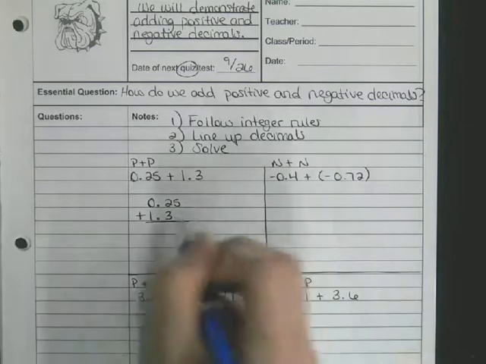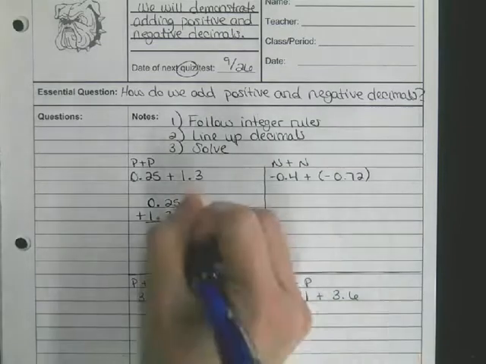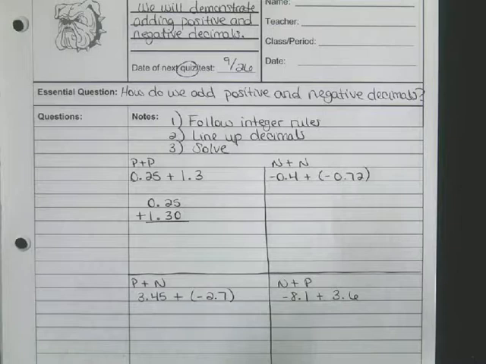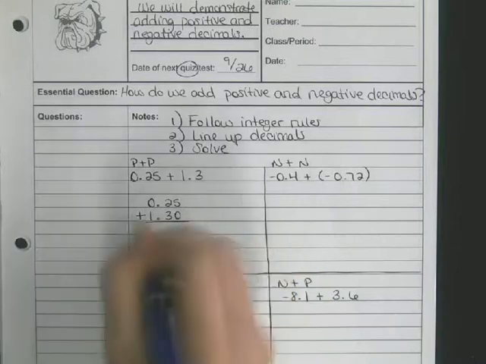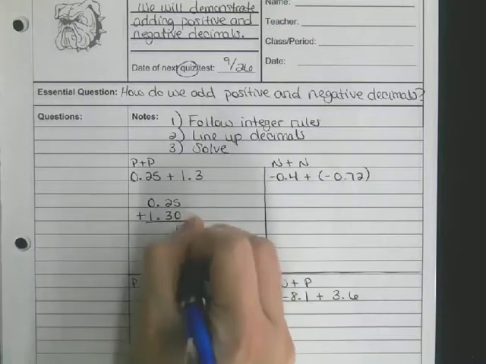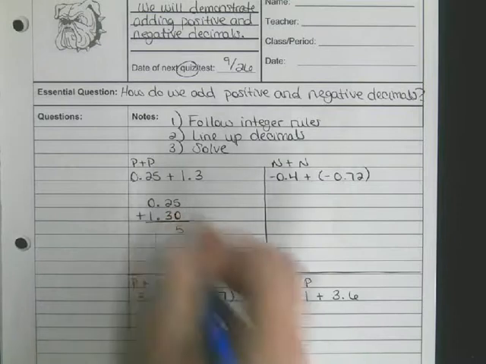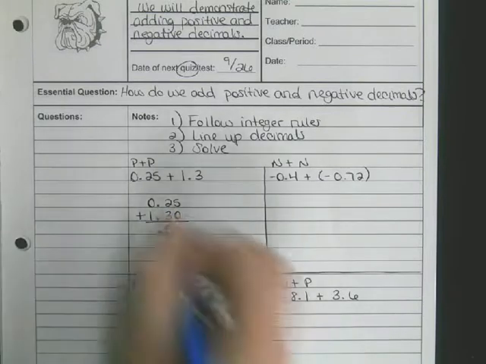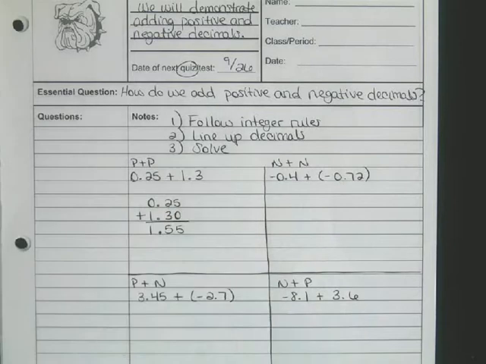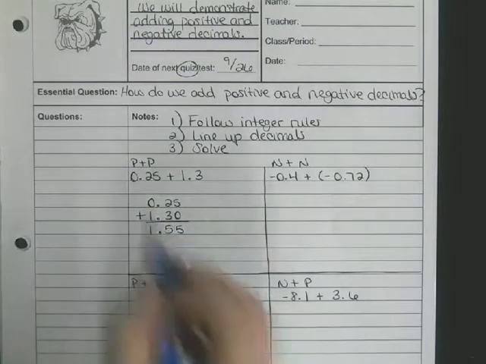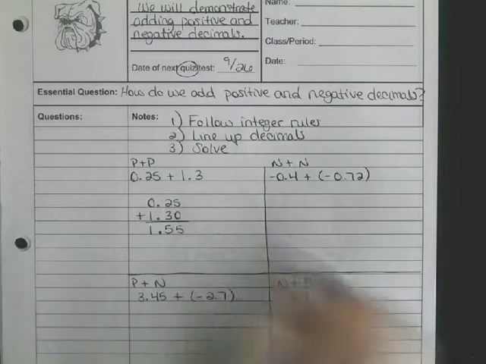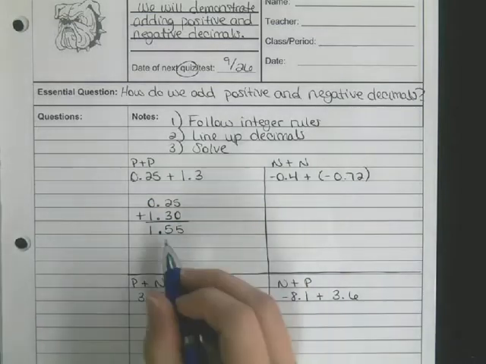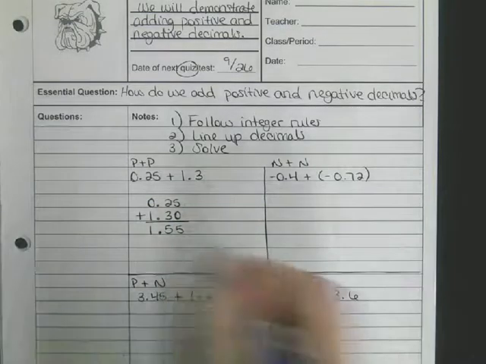Got my decimals lined up, and I'm just going to add. Now, this empty space right here, I can just fill in a 0, and then I just add from right to left. So 5 plus 0 is 5. 2 plus 3 is 5. I'm going to bring down my decimal, and 0 plus 1 is 1. So 0.25 plus 1.3 is 1.55.